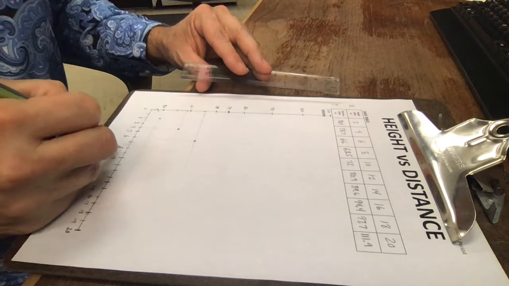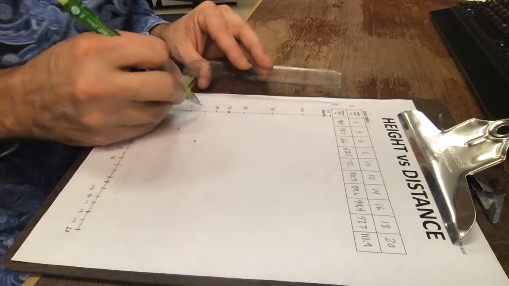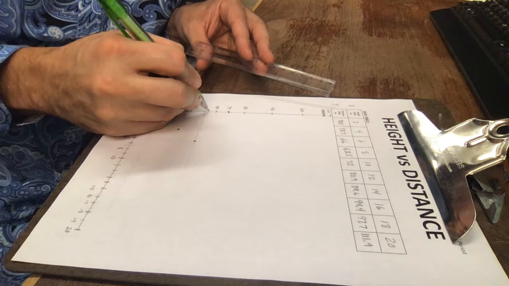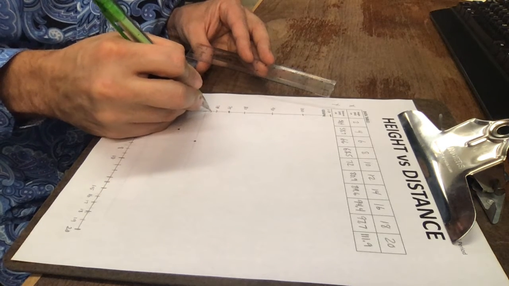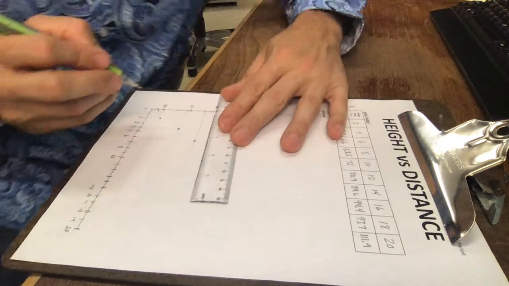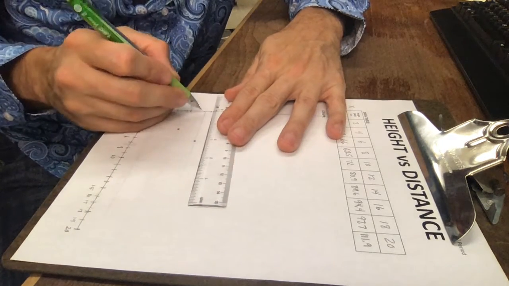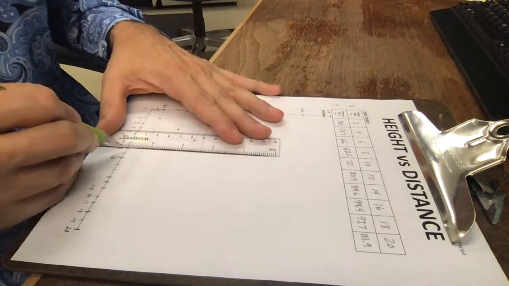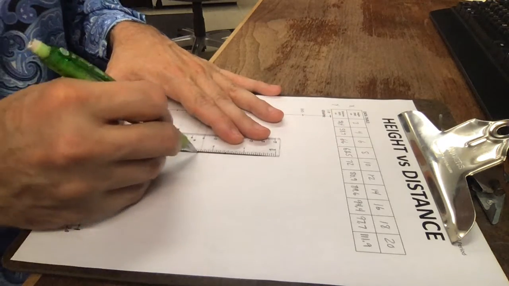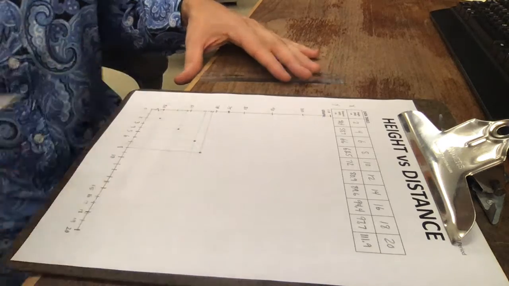7, 8. 8 goes up to 68.5. So 65, 66, 67, 68. Yeah, okay, 68 is right there. 68.5. So right in between those two would be the number we're looking for. And 8 lines up with that. And so we put our point right there.